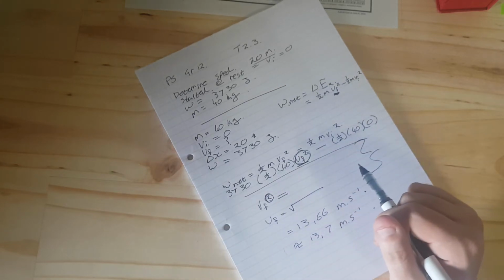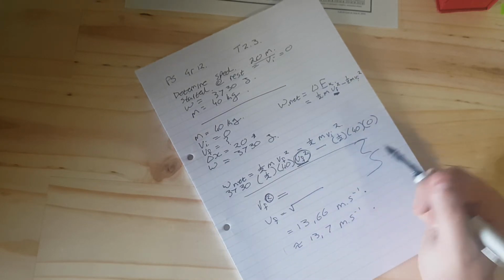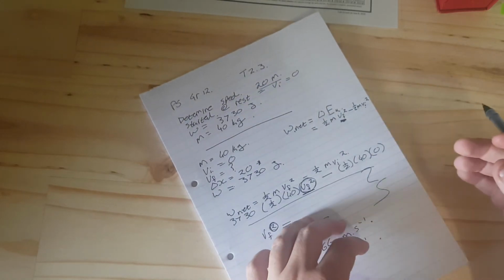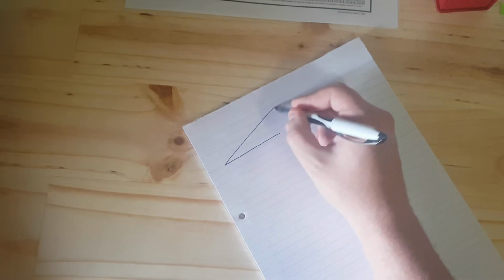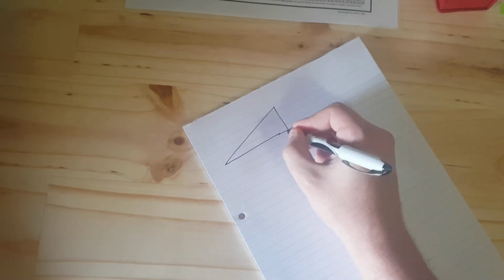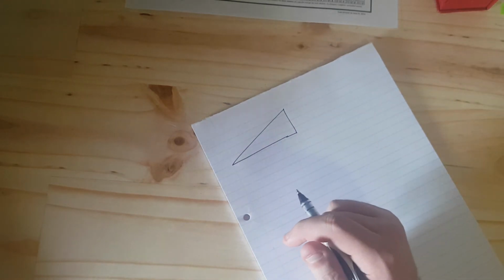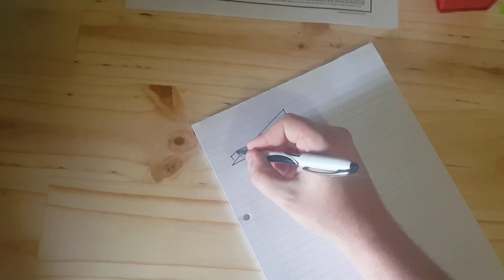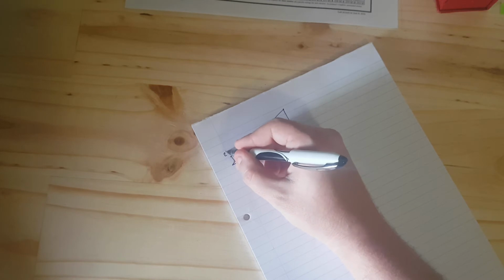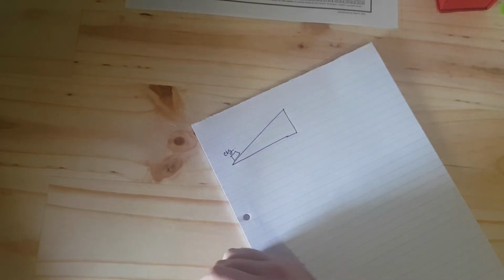Now, we can do another example, a somewhat more complicated example. For this one, let us say that we have a trolley on an incline. Okay, I'm not much of an artist, but I try. And this trolley has a mass of 2 kg.